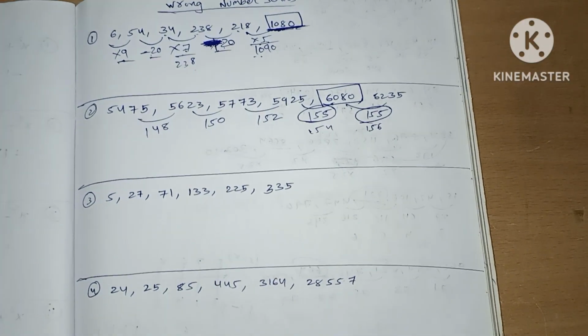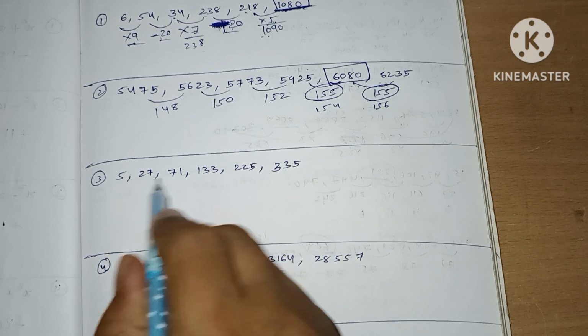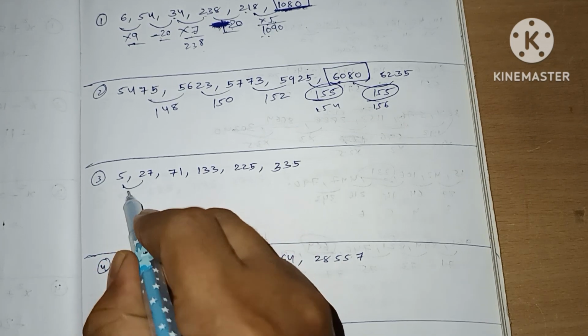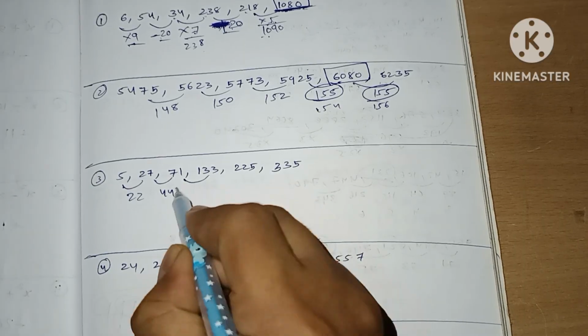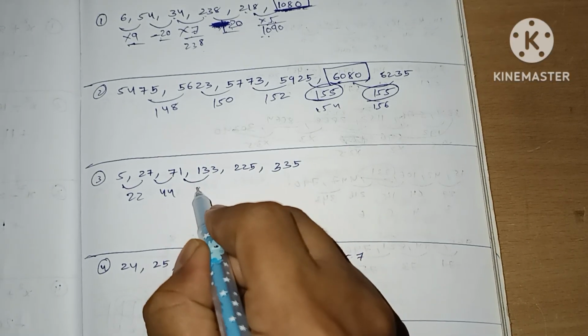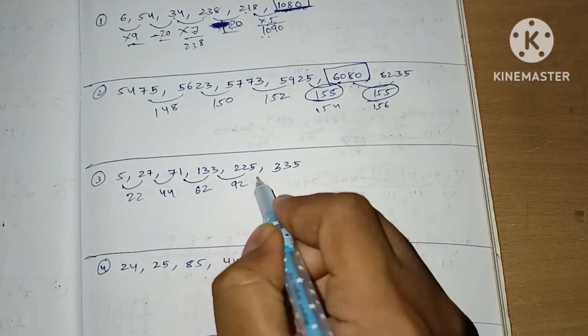Okay, here we are going to see question number 3. Here we are going to see the differences. Here the difference is 22. Here the difference is 44. Difference between these two is 62. Here the difference is 92.